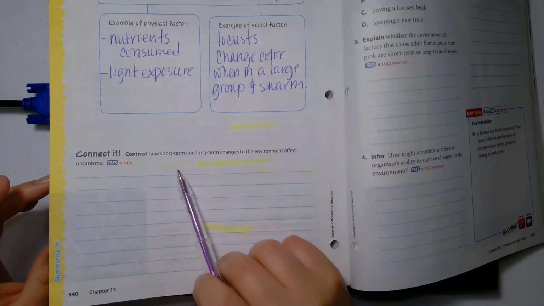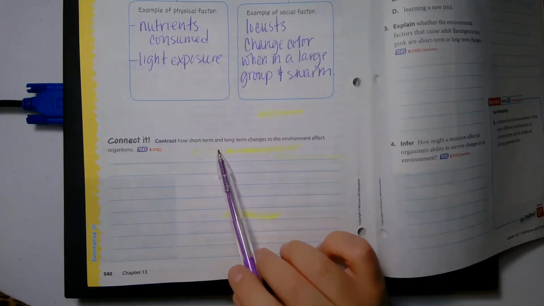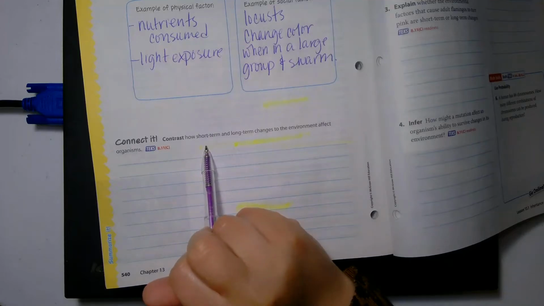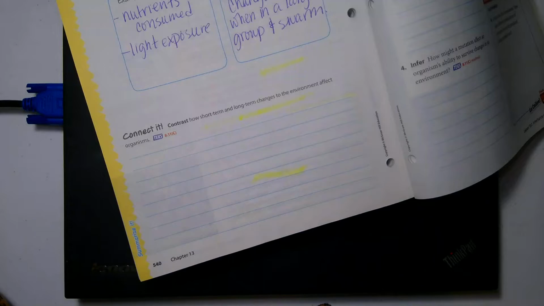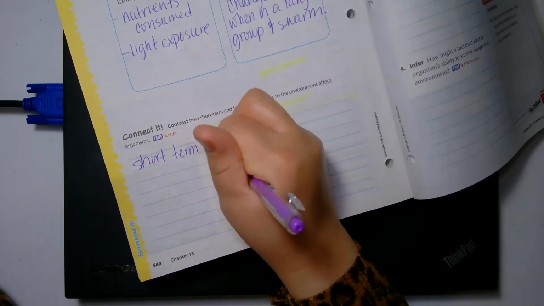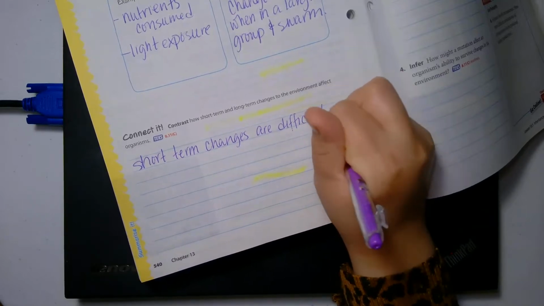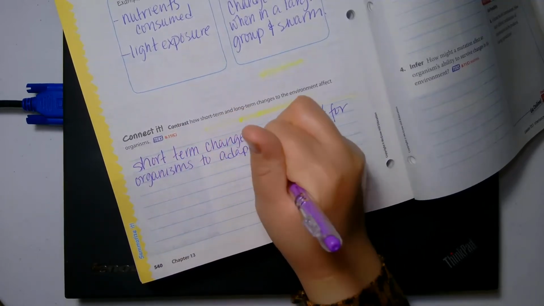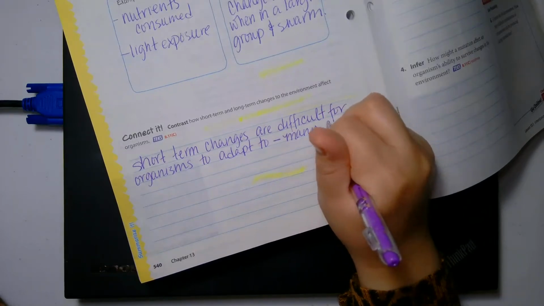Okay. Contrast how short-term and long-term changes to the environment affect organisms. How do they affect organisms? Oh, got it. Okay. I was going to tell you to come up with your own answer, but I kind of want you to know this in actuality, so I guess we're going to do it. So short-term changes are difficult for organisms to adapt to. Many can die.